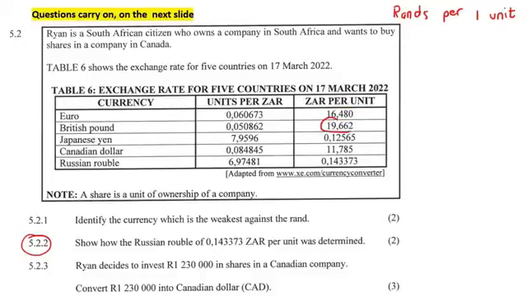This one is 19,662 rand for 1 British pound. This one is 0.12565 if you want to buy 1 Japanese yen. So that's what that one means. It's rands per 1.